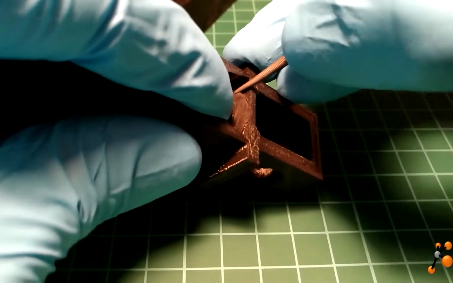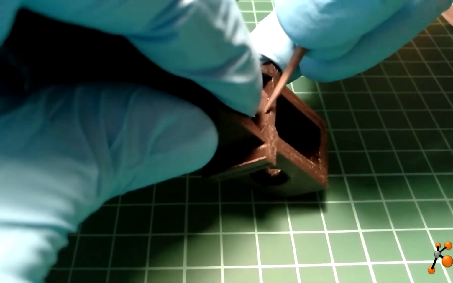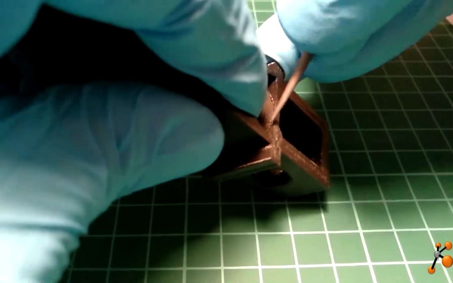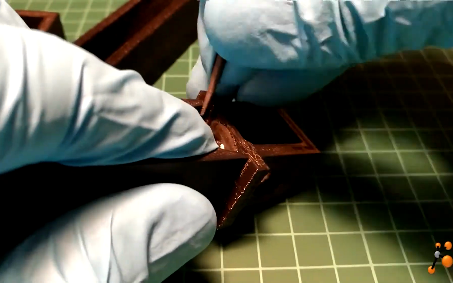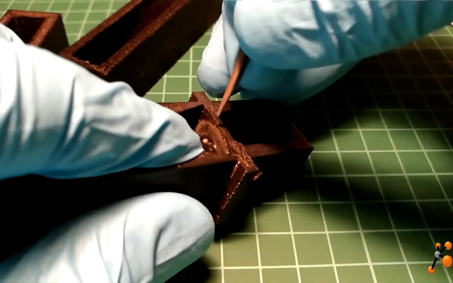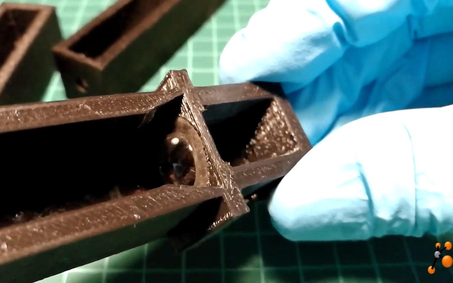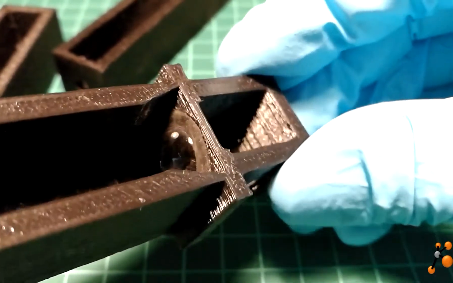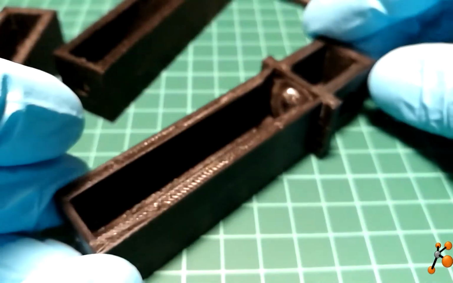So now I need to use some tool. Yeah, so it's nicely fitting inside. So now let's try it.